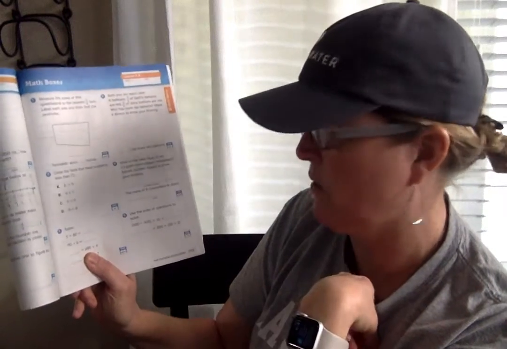If you need to review the order of operations, you just remember if there are parentheses, you complete the number model inside the parentheses first. And then the next step is you multiply or divide from left to right. And the last thing you always do is add or subtract from left to right, okay? So just keep that in mind when you're on number 6.